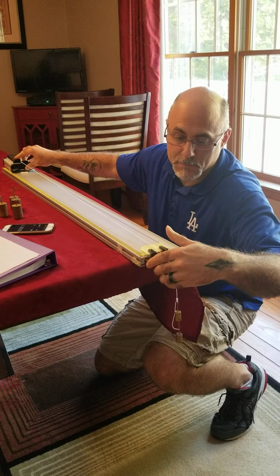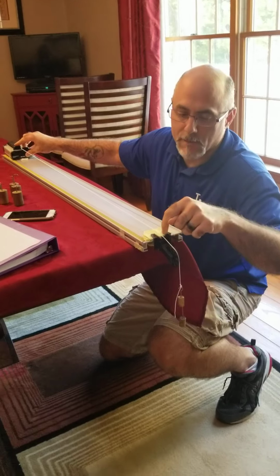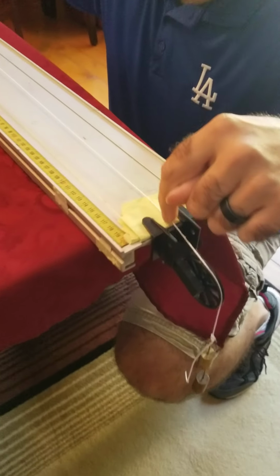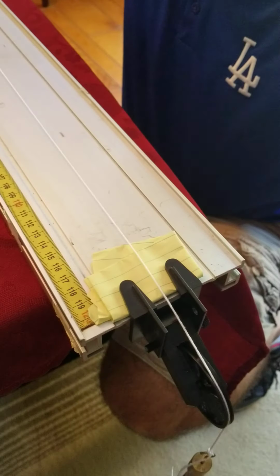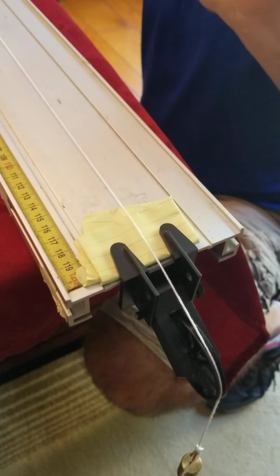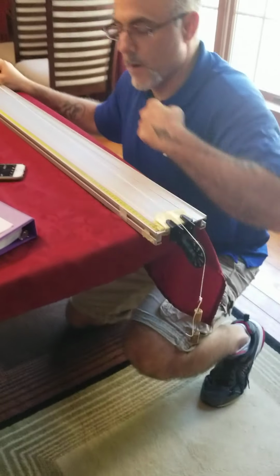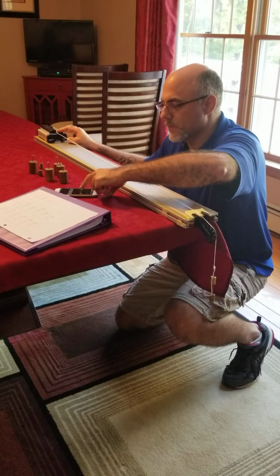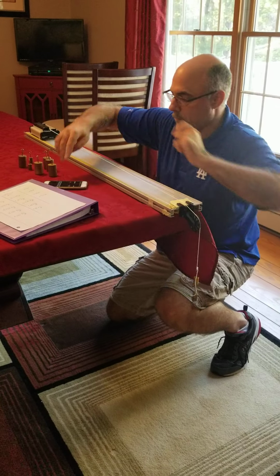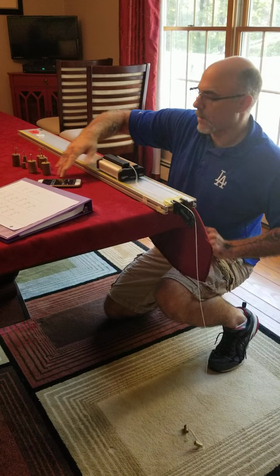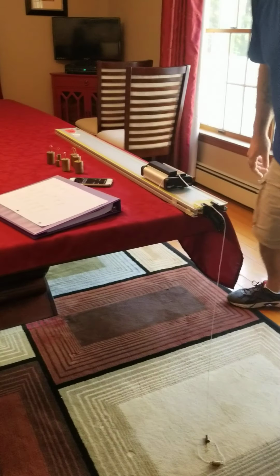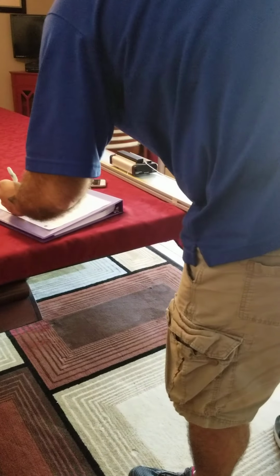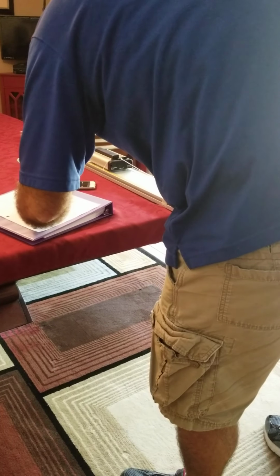I'm surprised this pulley is even staying. See, we got some error here because this pulley's broken, so there's some friction right there. So there's a lot of error, but we should get within. All right, here we go. Clear that, reset. 3, 2, 1, go. 2.25 seconds, which makes sense with the other data.